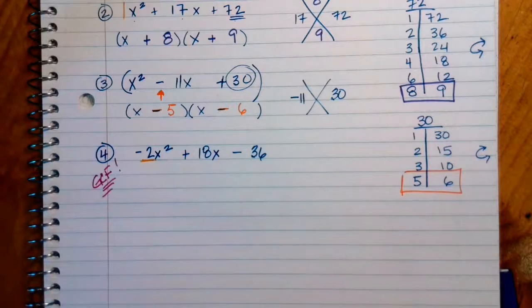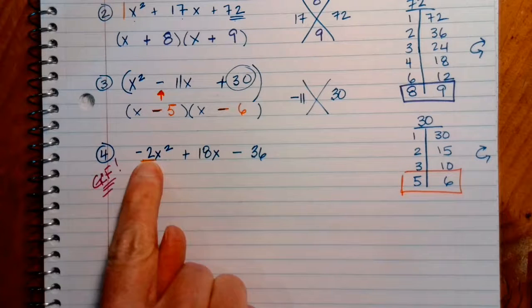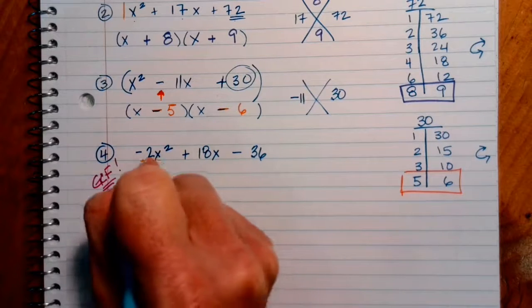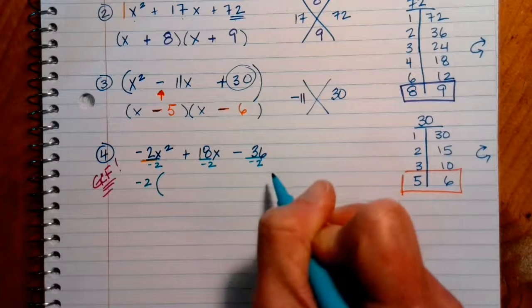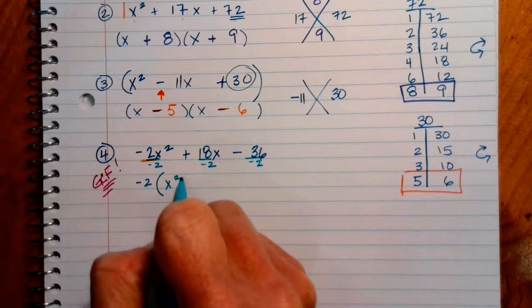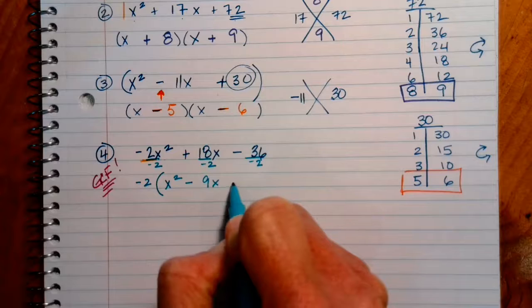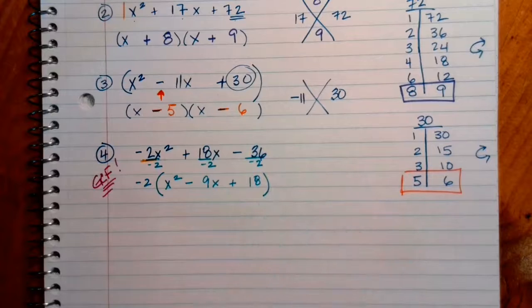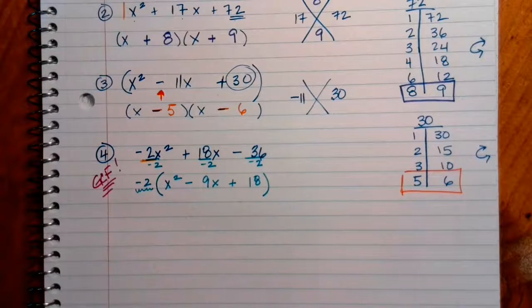So when we find the GCF, we can look here and say, oh my goodness, I can take a negative and a 2 out of each of these terms. So when I take a negative 2 out, that's like dividing each term by that negative 2. And that's going to leave a positive x squared, a negative 9x, and a positive 36 divided by 2. Grab your calculators if you need to. That's going to be 18. Now here's the thing. When they ask me to factor completely, the GCF still counts.